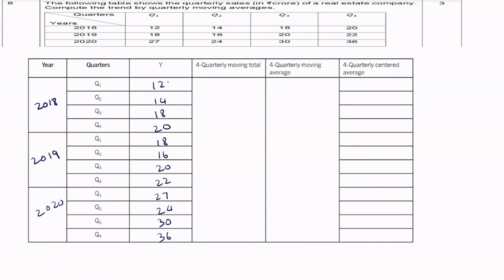So we have to add these 4 and write it somewhere here. So 12 plus 14 plus 18 plus 20, this is 64. And then for the next quarterly moving total, we have to add these 4. When we add, we get 14 plus 18 plus 20 plus 18, we get 70.